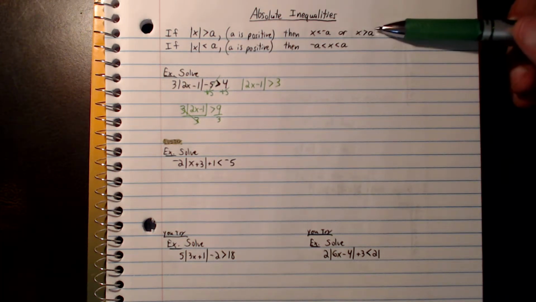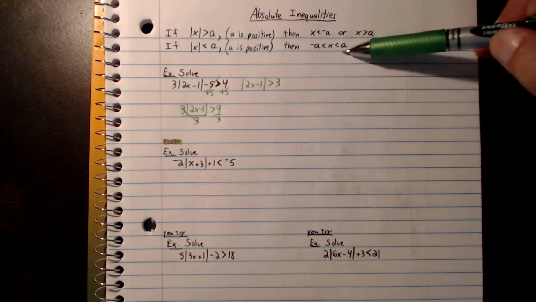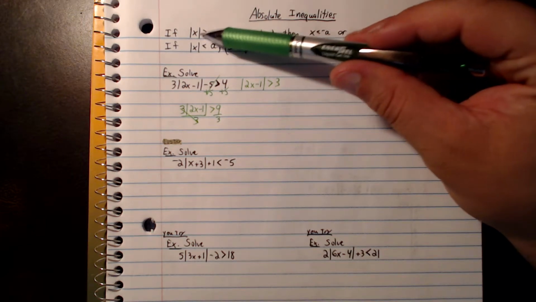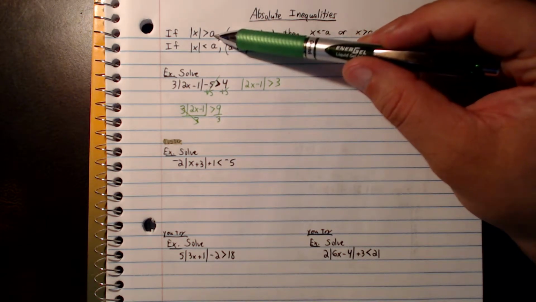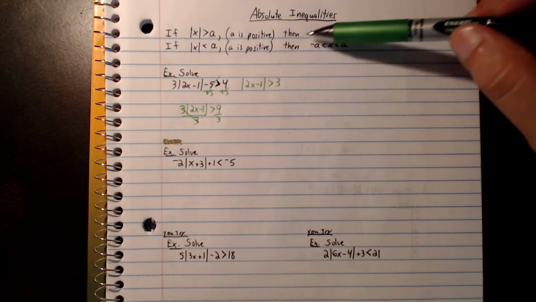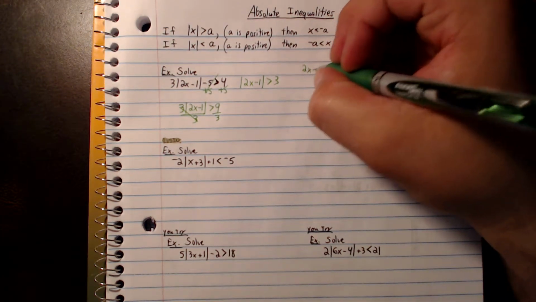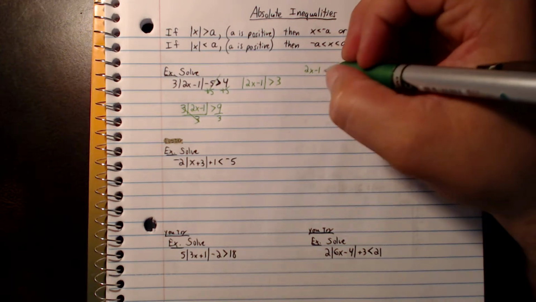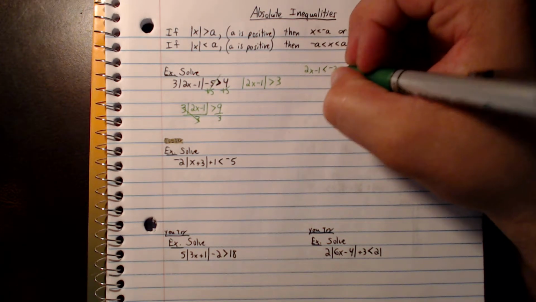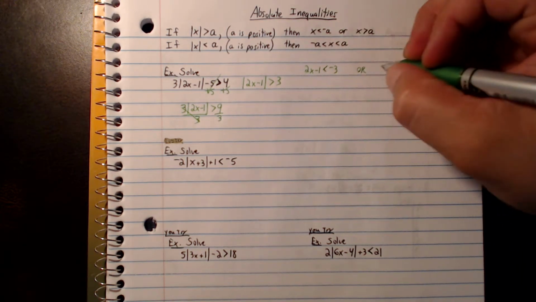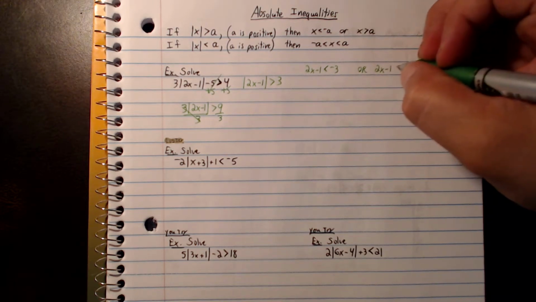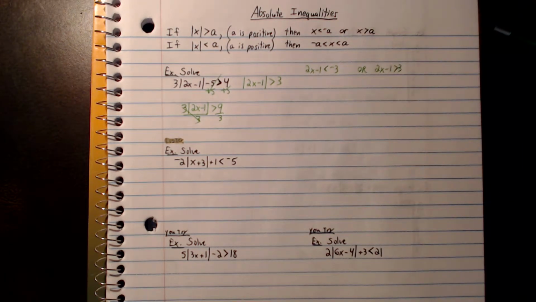Now, following these rules here, because the absolute value is greater than our positive number, I have these two situations. I have 2x minus 1 is less than negative 3, or 2x minus 1 is greater than positive 3.